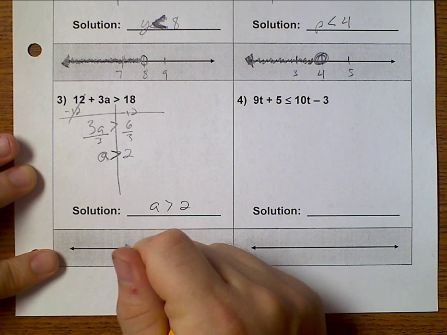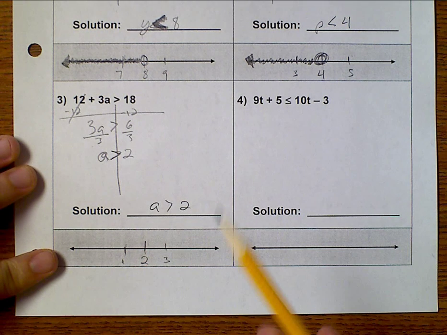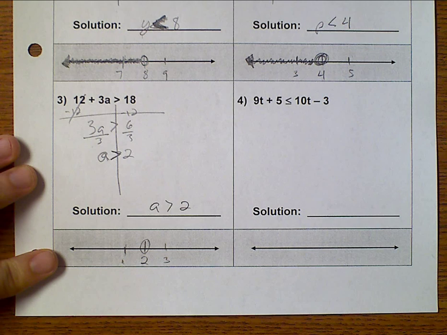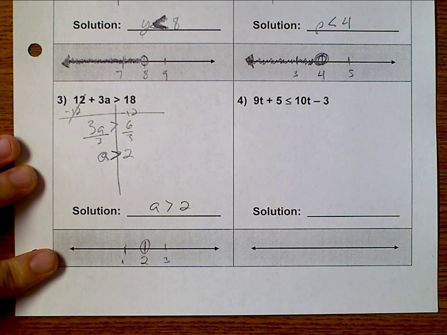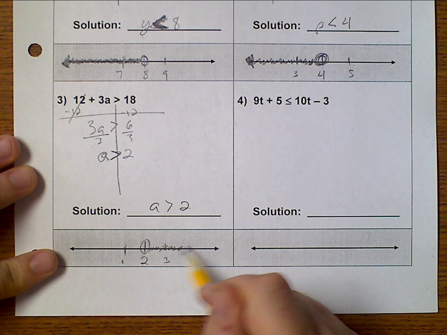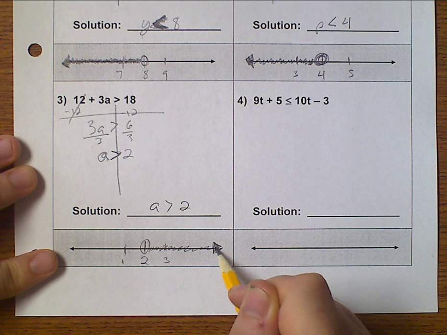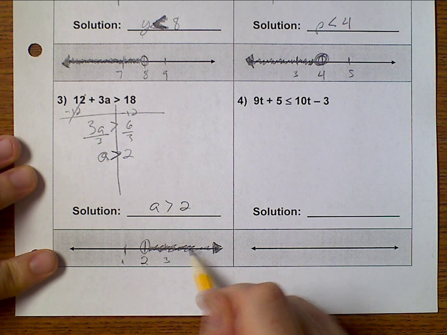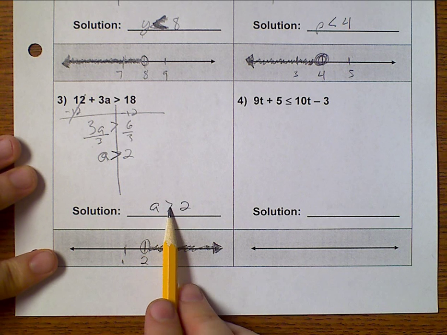2, go ahead and put 1 and 3. And so if I plugged in 3, 3 times 3 is 9, and 9 plus 12 is 21. 21 is greater than 18. So the 3 is the direction I need to shade. Also, my variable's on the left, and the arrow points to the right.